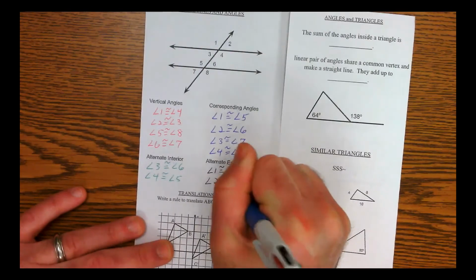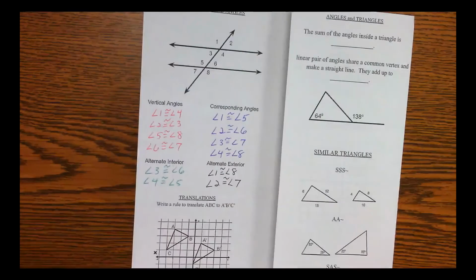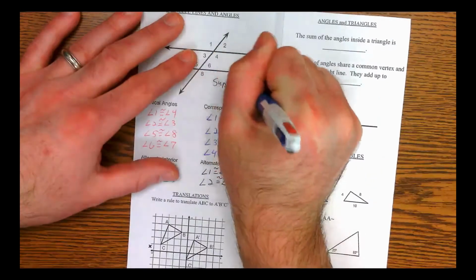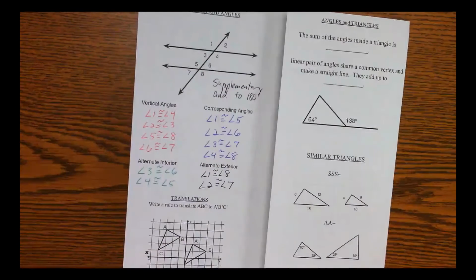If they're not congruent, then they're supplementary. Supplementary angles add to 180 degrees. They make a straight line.